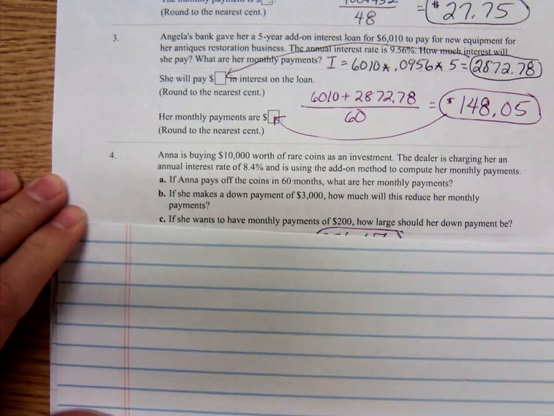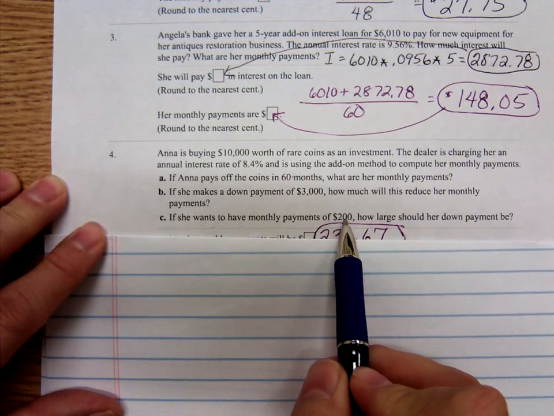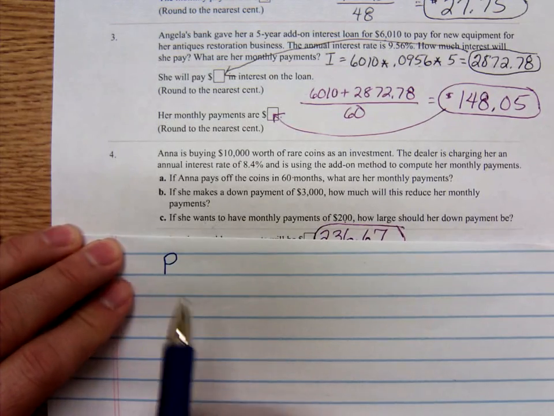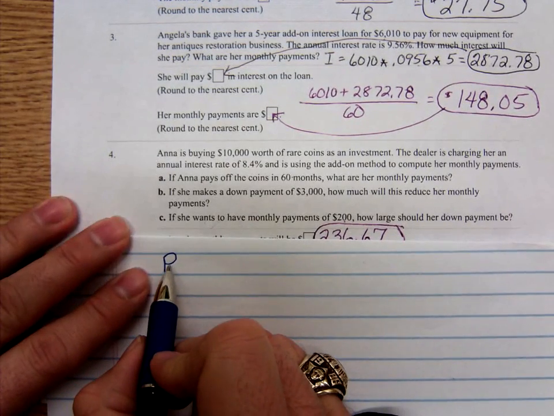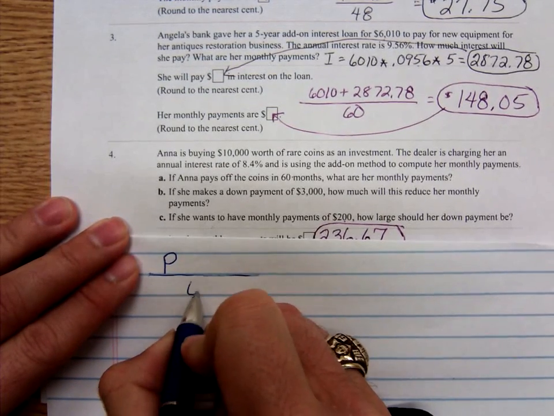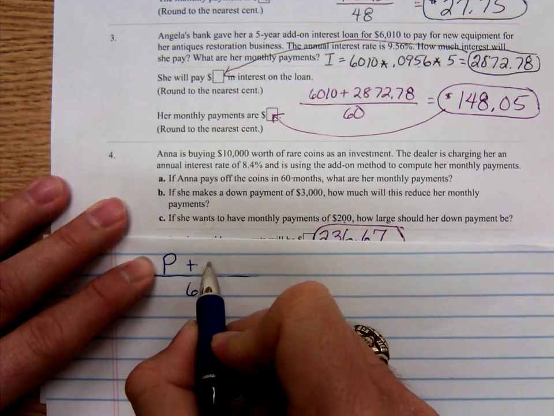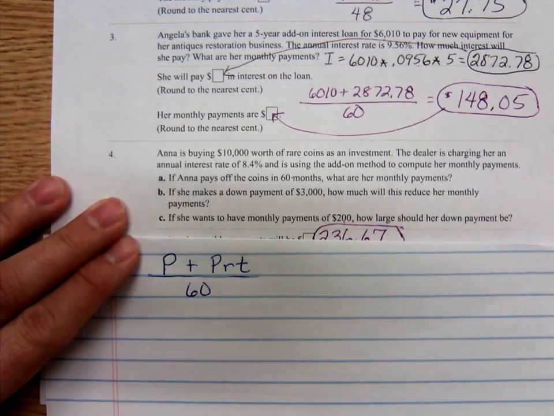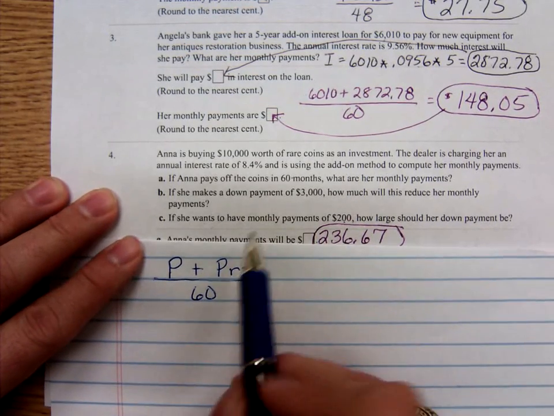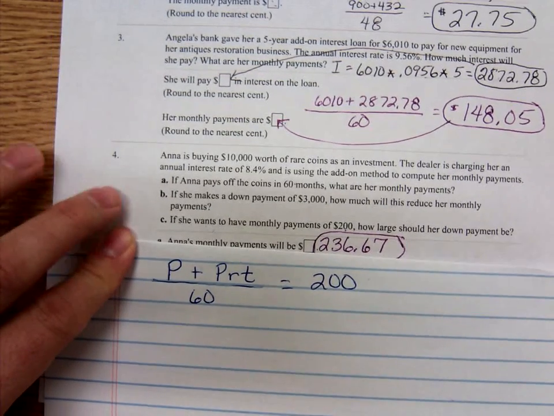Well, if we look at how we've been calculating these things, let's calculate what the amount of the loan would be. To calculate the payments, you take the amount of the loan, P, plus the amount of interest, PRT, and divide that by 60. We want her monthly payment to be $200. This is the problem I said has a little bit of algebra.